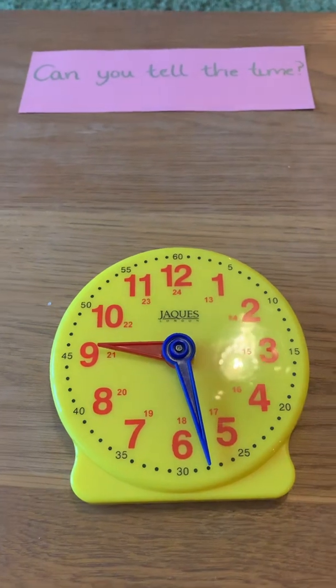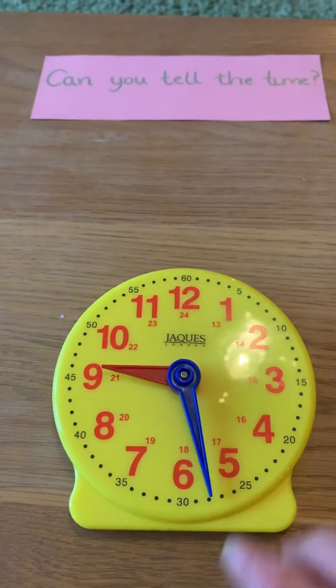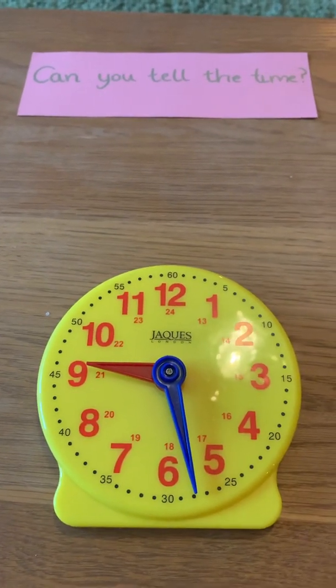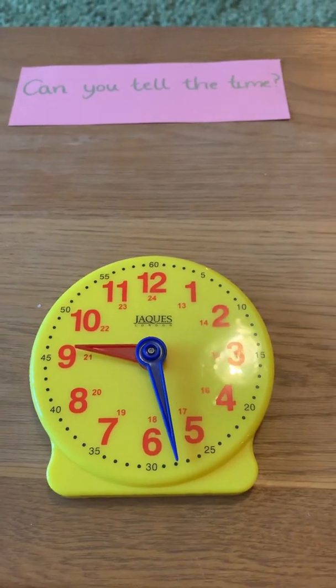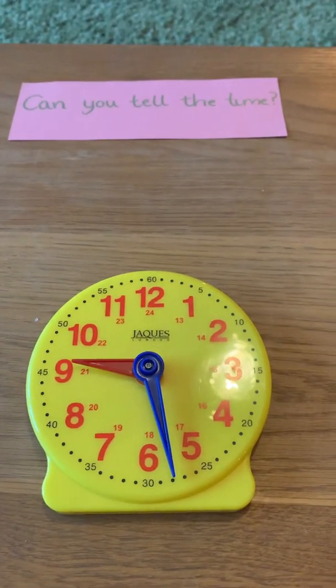This week we've been doing lots of work on showing times at o'clock and half past, but today we're going to move on to having a go at showing quarter past. So before we do that, let's warm our brains up.